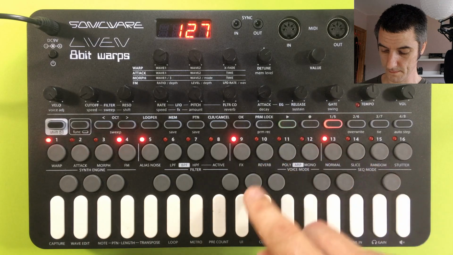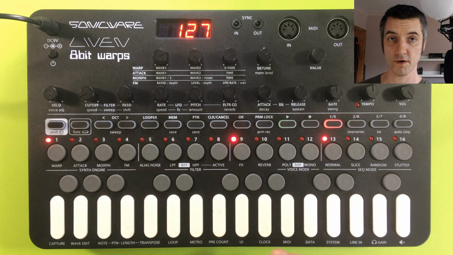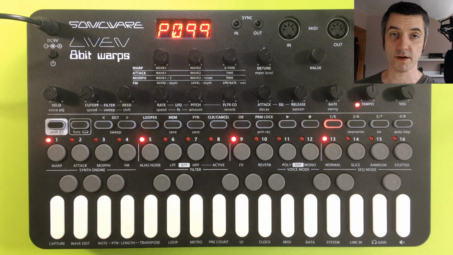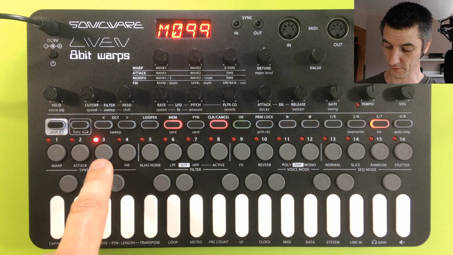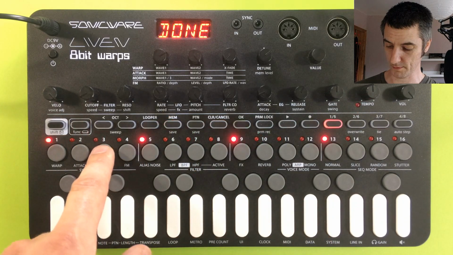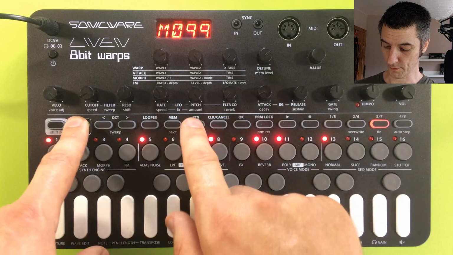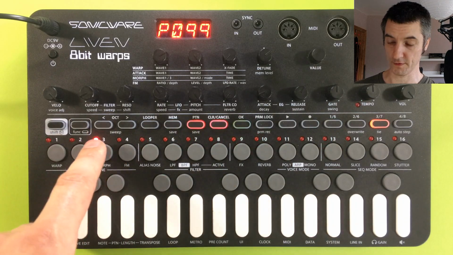Like that. Perfect. So let's save that now. I'll hold function and press memory, and that will save this sound into this sound memory. And then I'm going to hold function and press pattern, and that will save that pattern into this pattern memory.